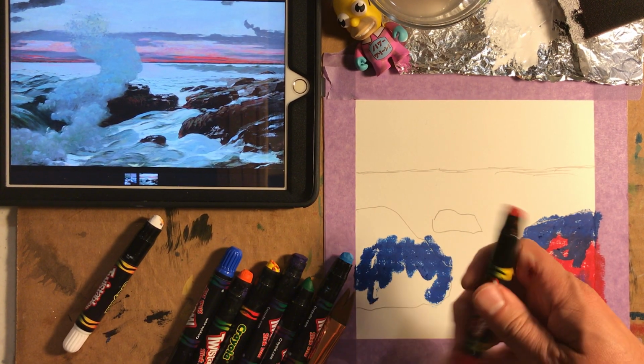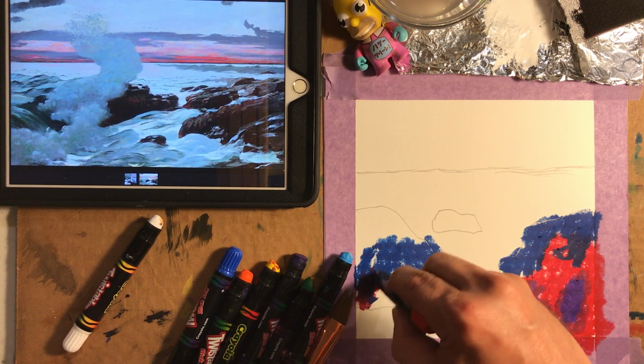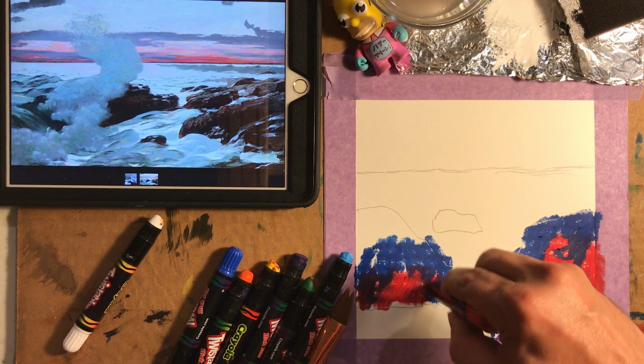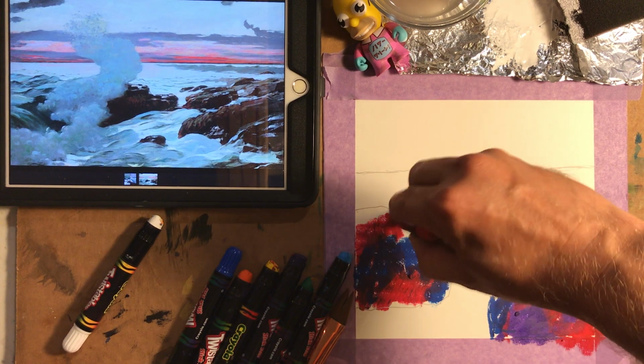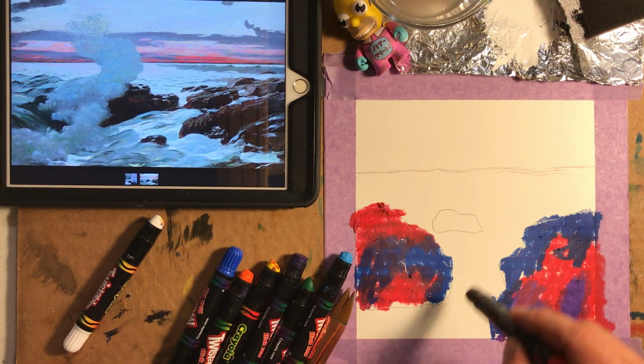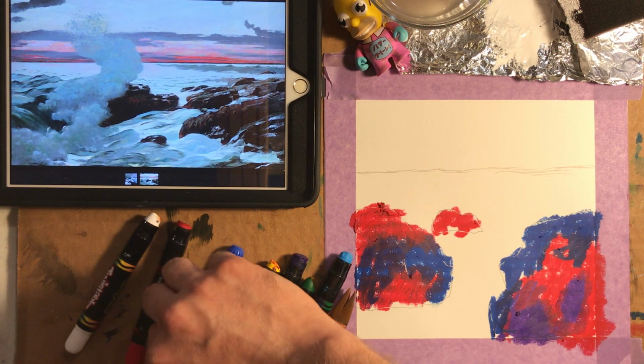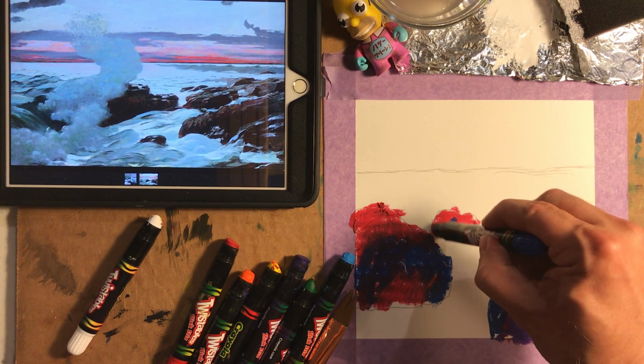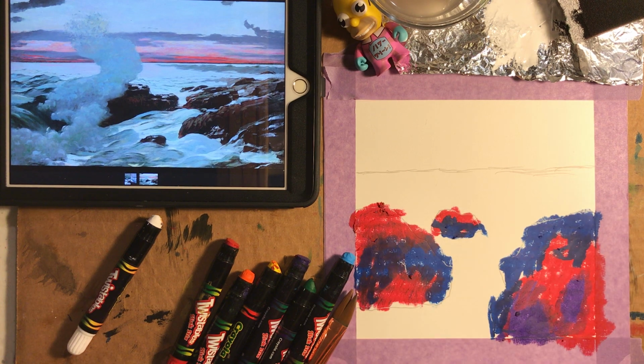Maybe some red. Oops, wrong way. Can't color with the wrong side of the pastel. And look at that, I'm making purple. Right? I'm making purple by mixing red and blue. Fill that in here.